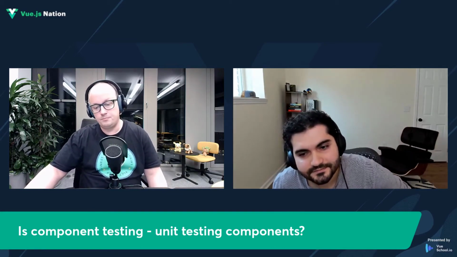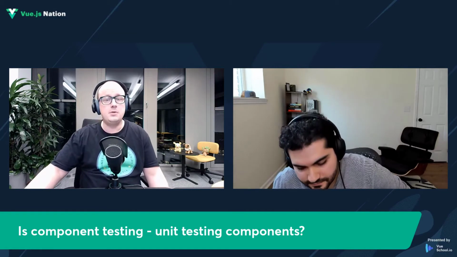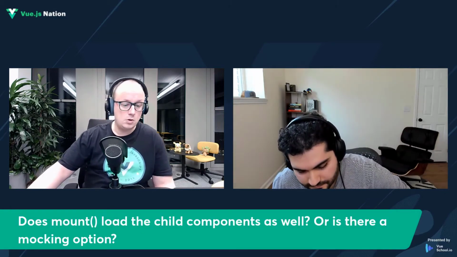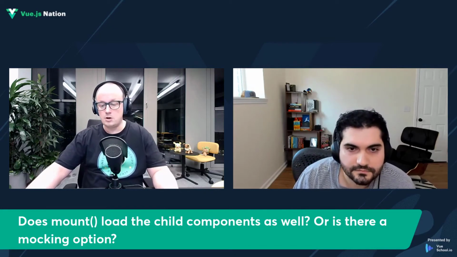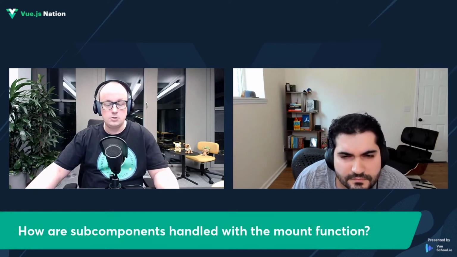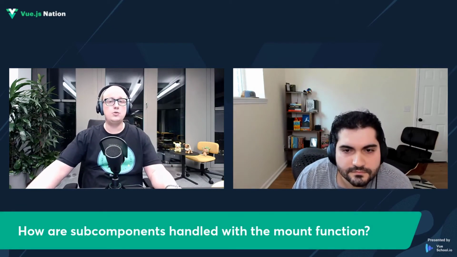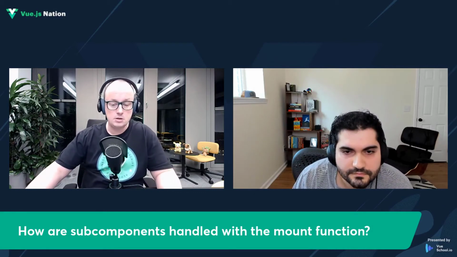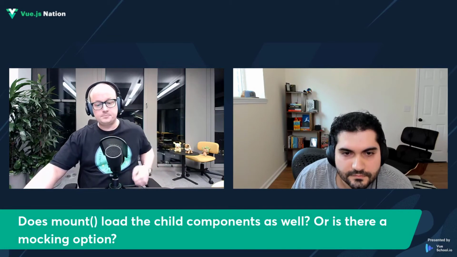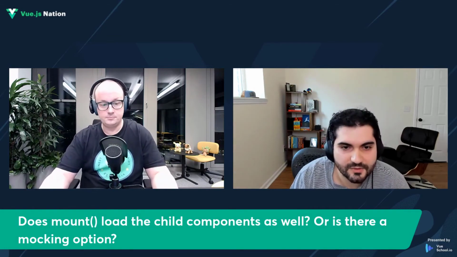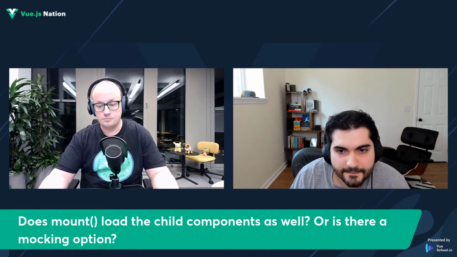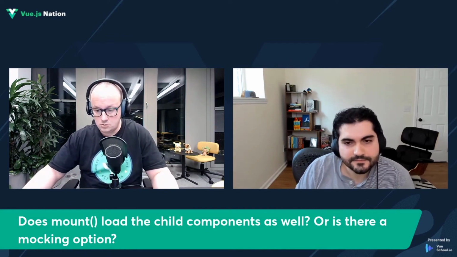There were a couple of questions coming up when you talked about mount. One was, does mount load the child components as well, or is there a mocking option? The other one on the same topic was, how are subcomponents handled with the mount function? Yeah, if there are subcomponents in the component, they should be mounted as well.